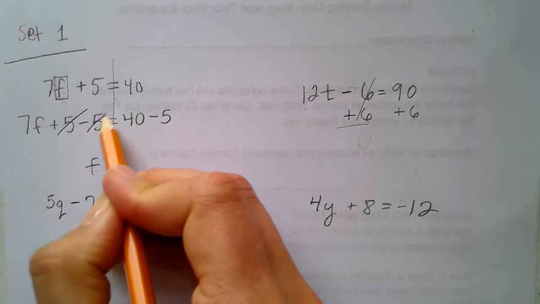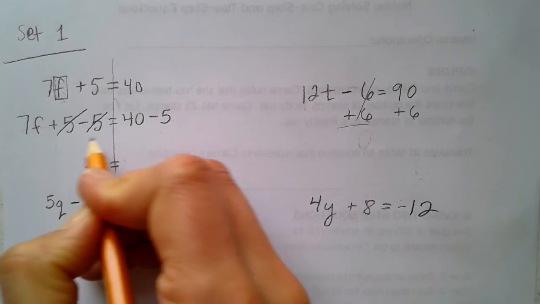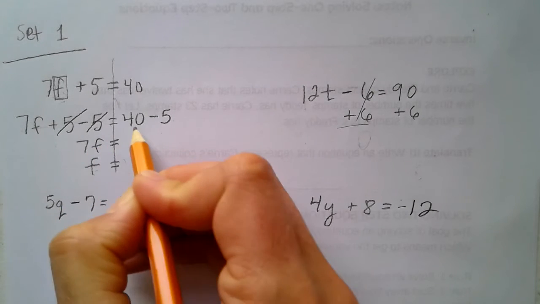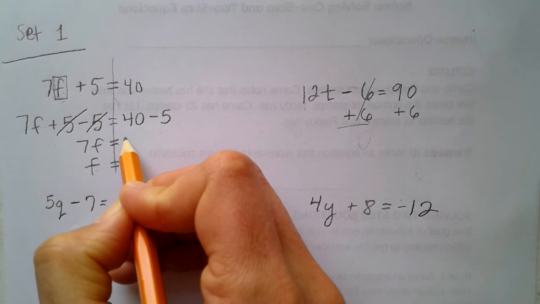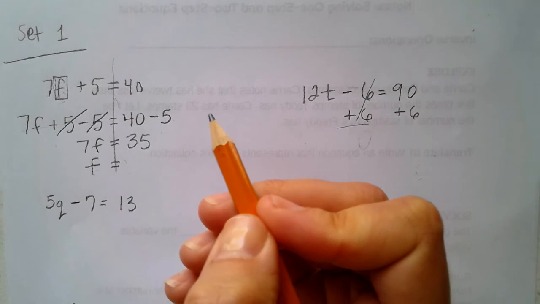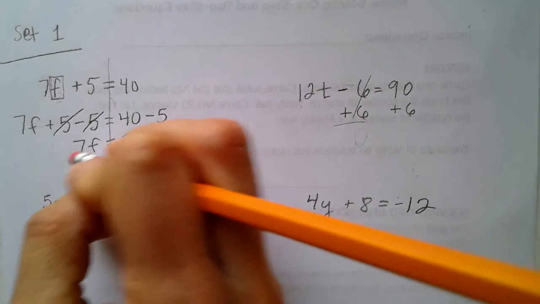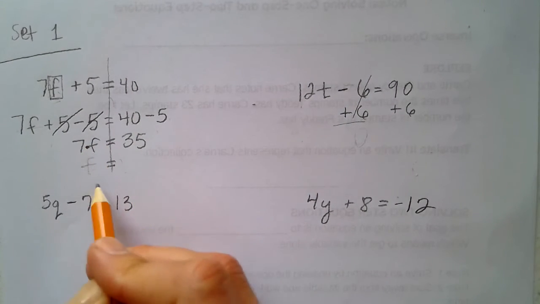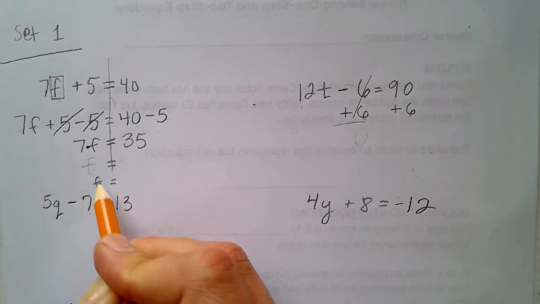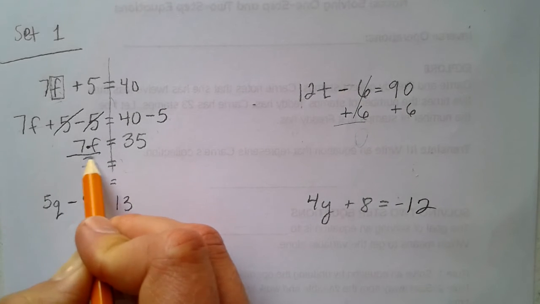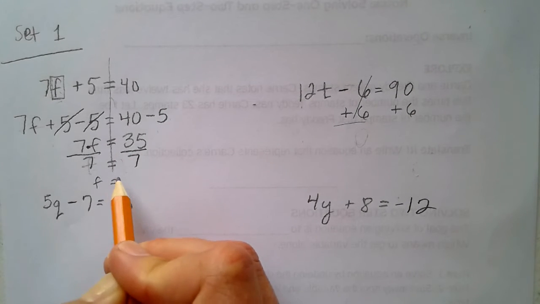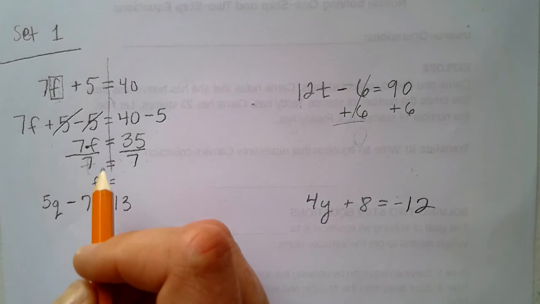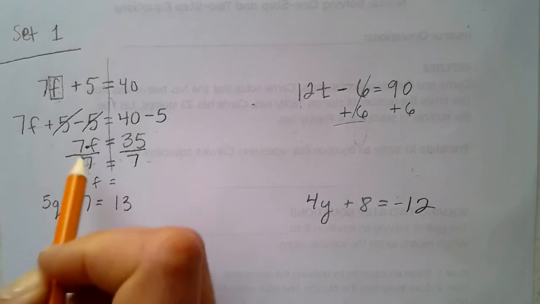So these cancel out to make 0. And in the next line, I'm going to simplify this left side. I have 7f equals, and then 40 minus 5. Let's simplify the right side, 35. Okay, so I'm going to erase this so I have a little more room. Now you can see that it says 7 times f. So in order to get f alone, we want f alone, isolate that variable, we have to use division. If I divide both sides by 7, whatever you do to one side, you have to do to the other to keep this balanced and maintain equality on both sides.